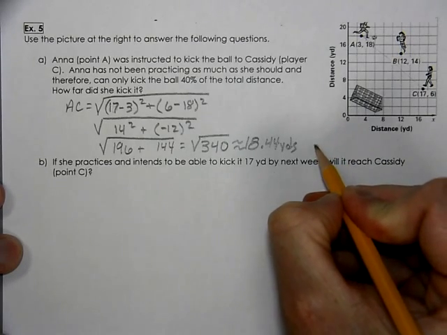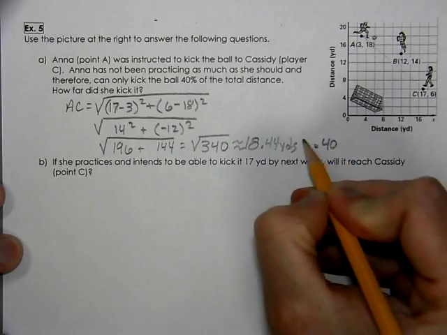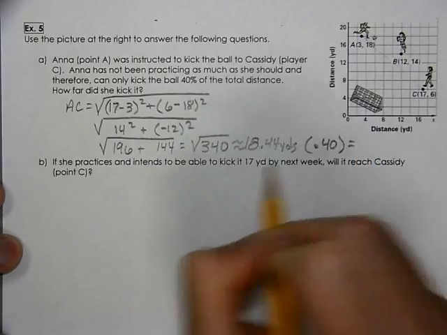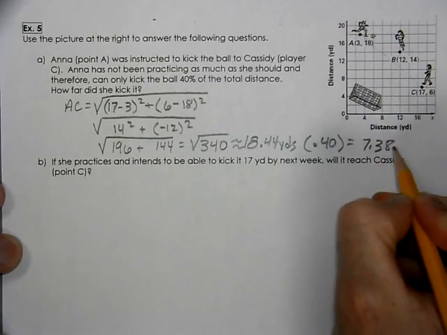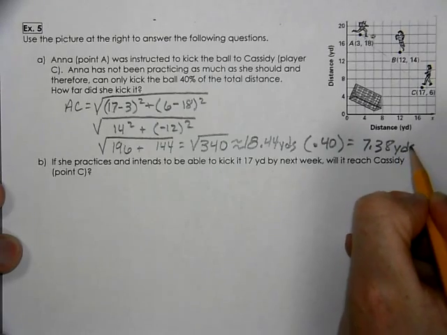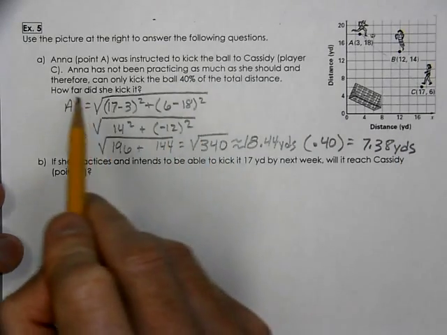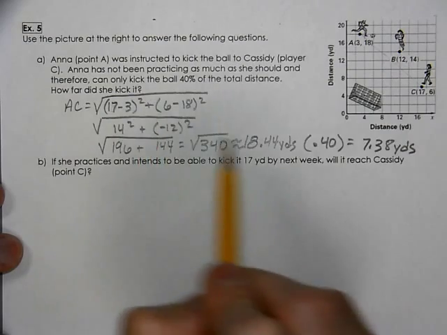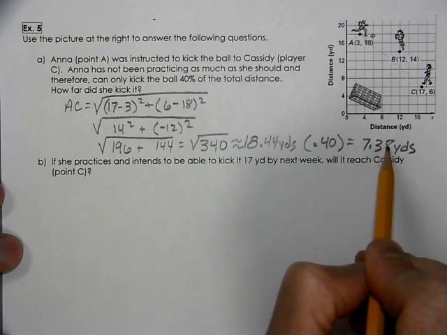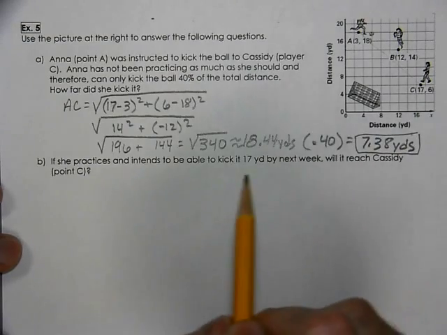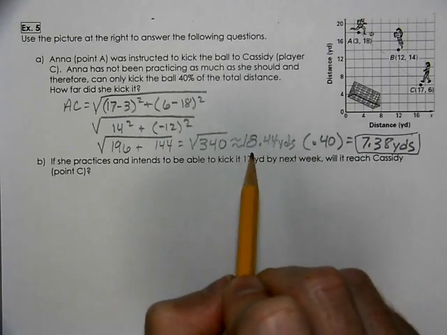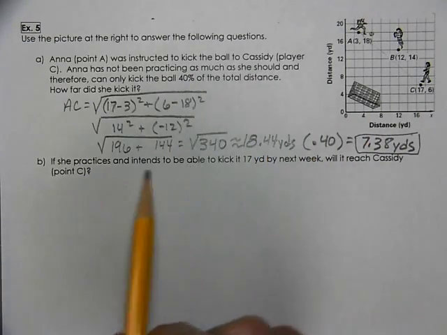So we multiply by 40%, and that's going to give us 7.38 yards. How far did she kick it? She kicked it 7.38 yards. She kicked it 40% of what she was supposed to.